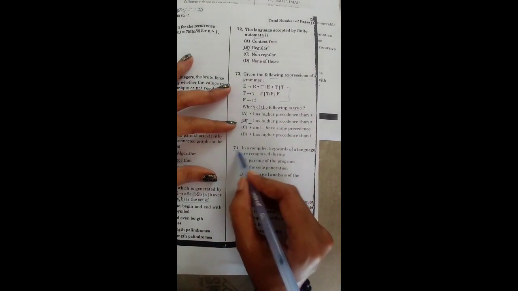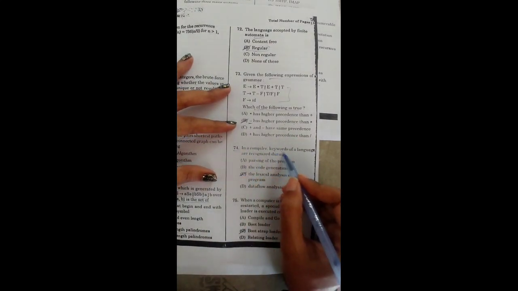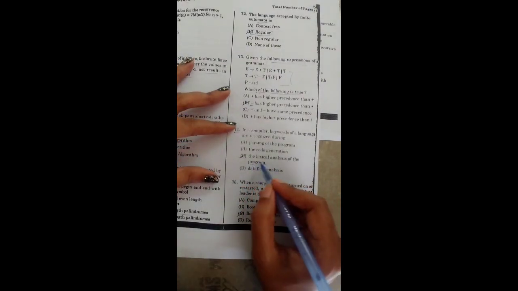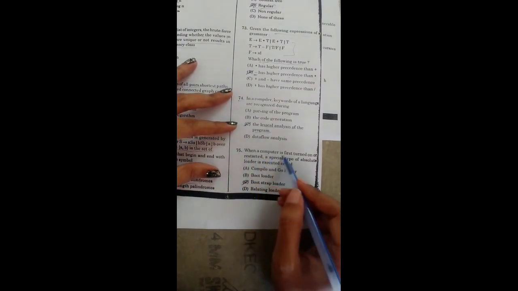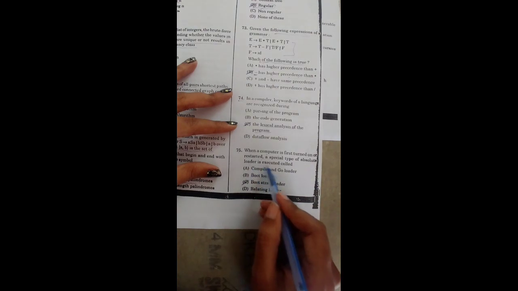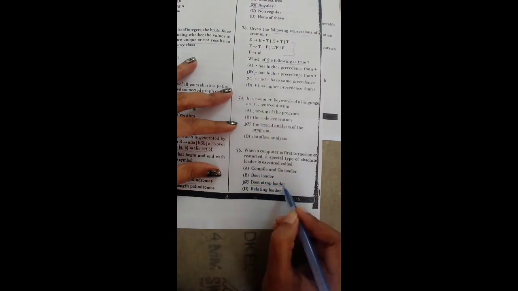Next, 74, the keywords of a language in a compiler are recognized during the lexical analysis of a program. So option C is the right answer. 75, when a computer is first turned on or restarted, a special type of absolute loader is executed, and that is called the bootstrap loader. So C is the right answer.